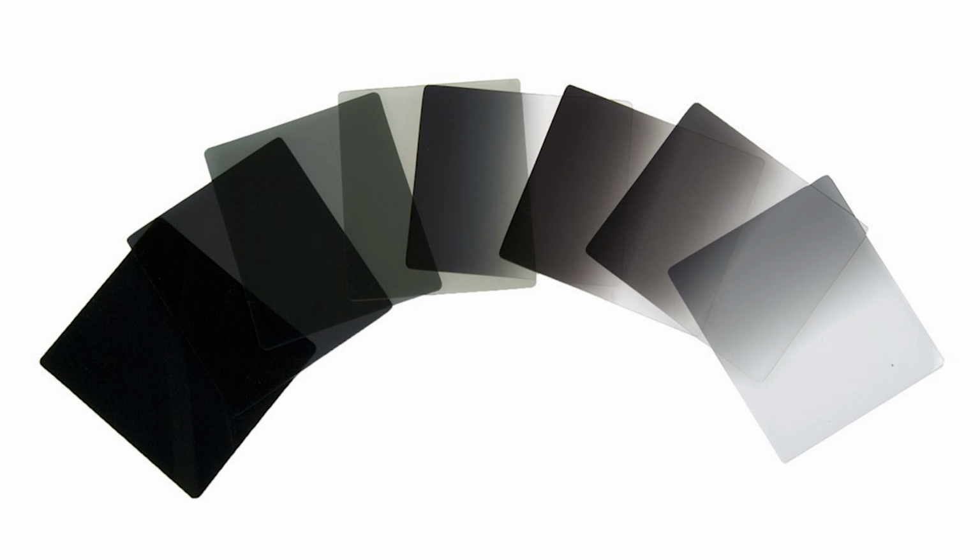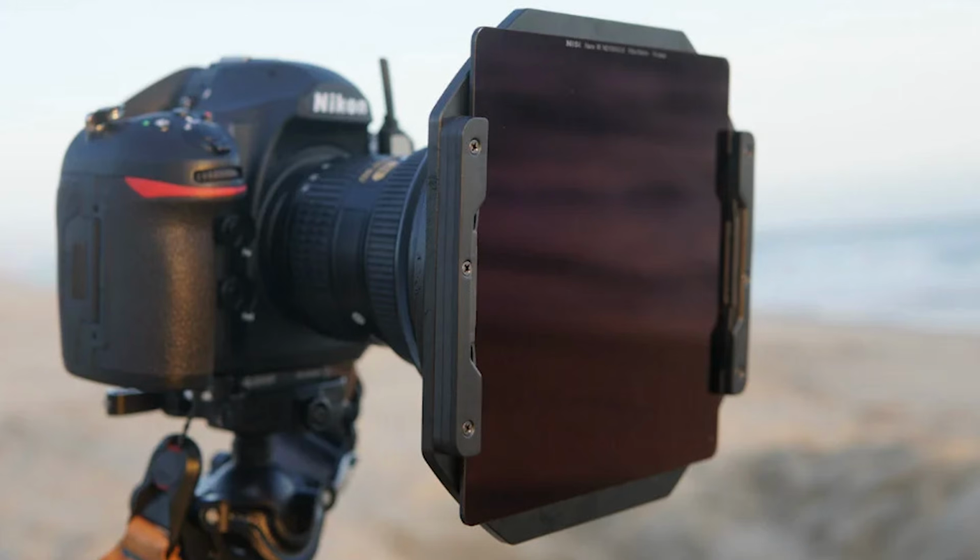On the other hand, the advantage of rectangular filter systems lies in their adaptability. They have a flexible design that can adjust to fit different lens sizes. The only trade-off is that rectangular filter systems might be a bit bigger, but they are versatile and can be used on any lens you have.